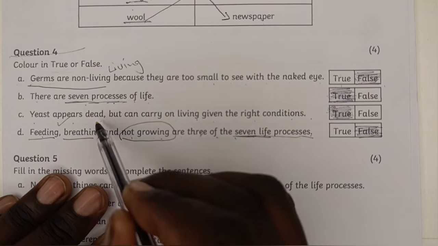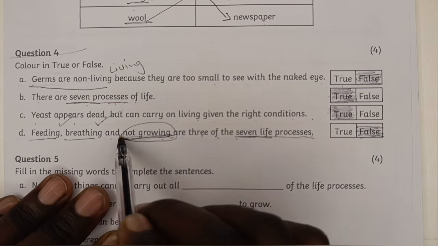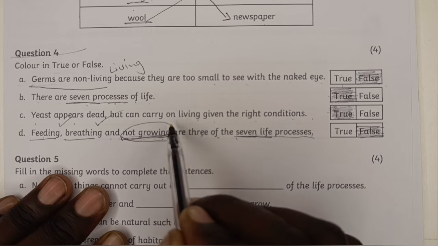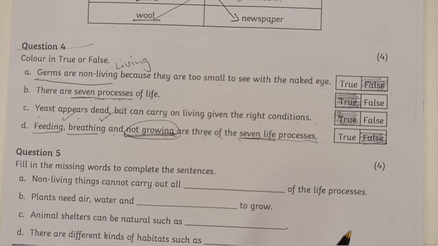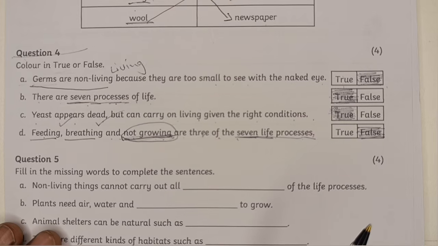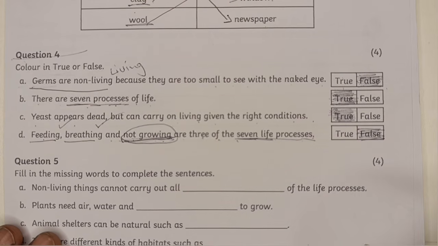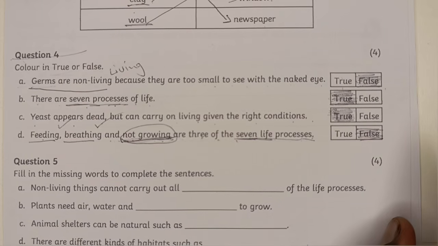Feeding, yes. Breathing, yes. But here, not growing. It should be growing. If it is not growing, then it is not part of the 7 life processes. So that's why it is incorrect, or it is false.